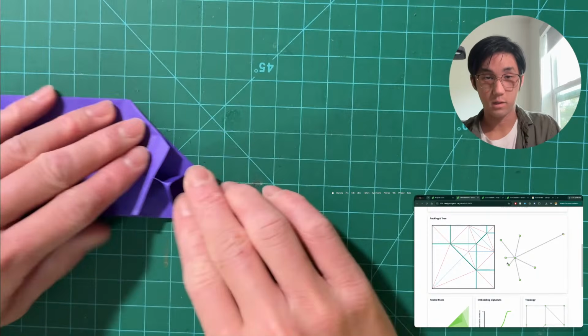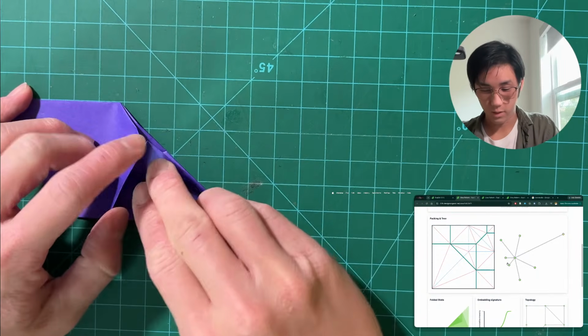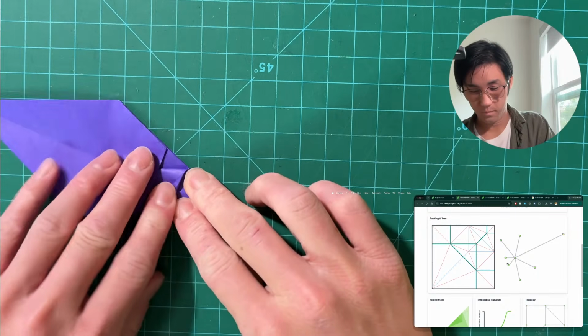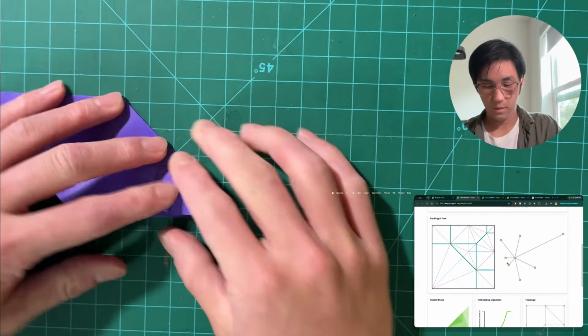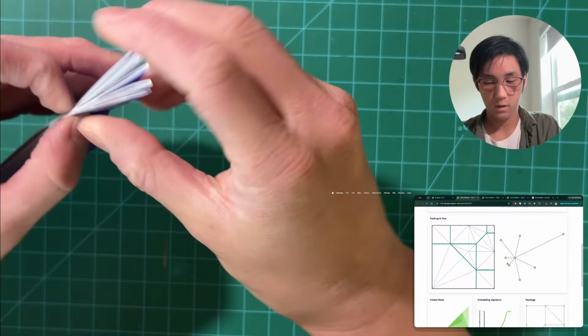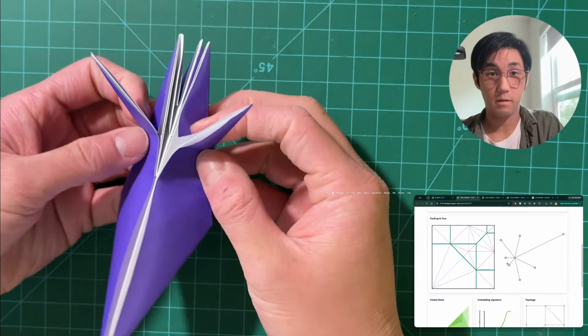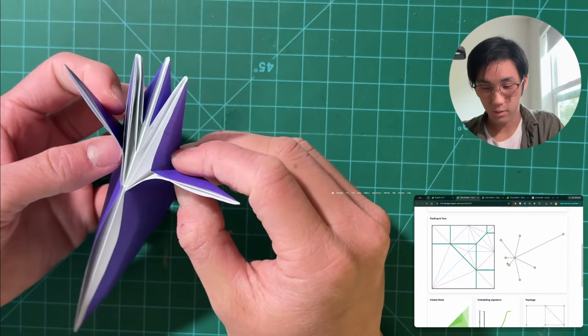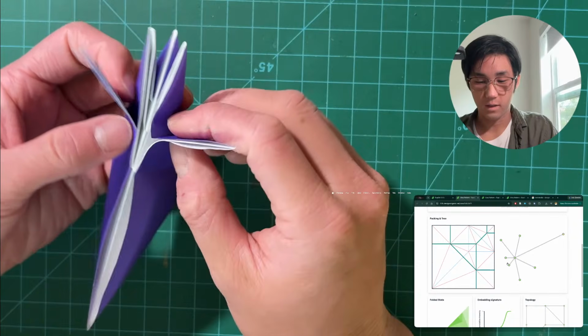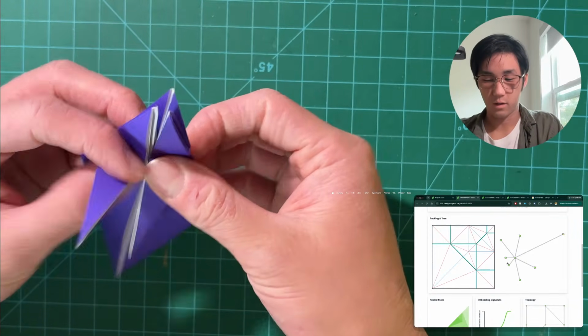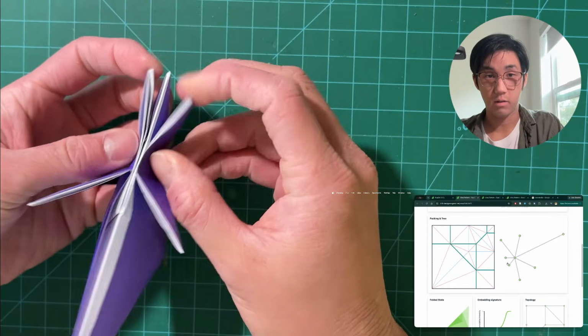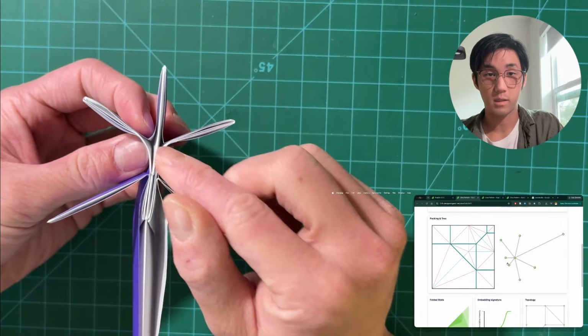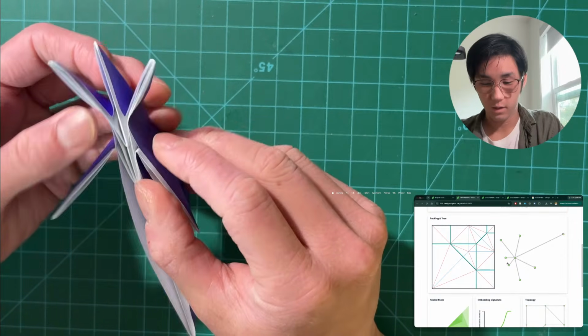Okay, I'm going to spread squash this one so everything lies symmetrically. And that gives me these 5 flaps here. One thing I'm noticing is that these 2 flaps are longer. So ideally, I would like all of the flaps to originate out of this common point.